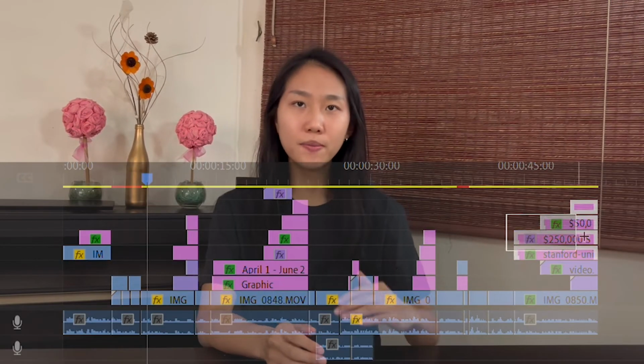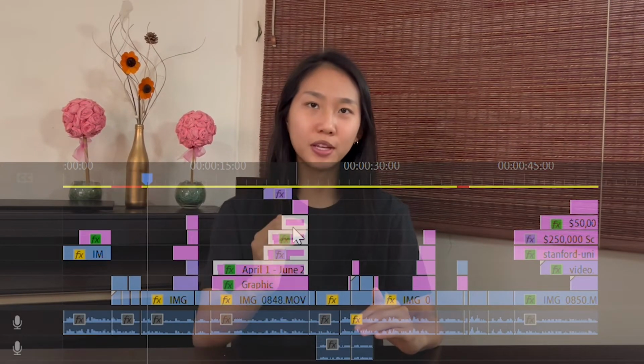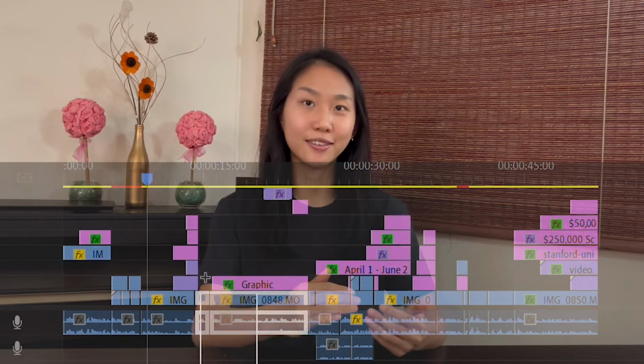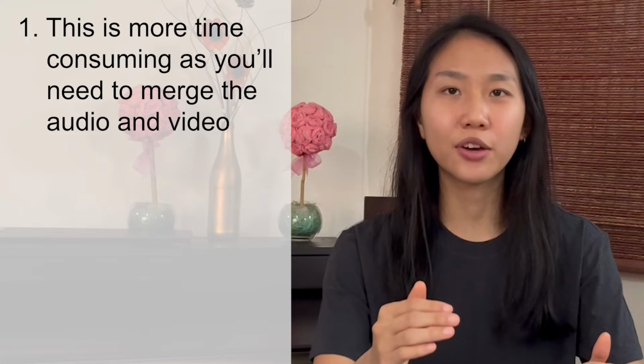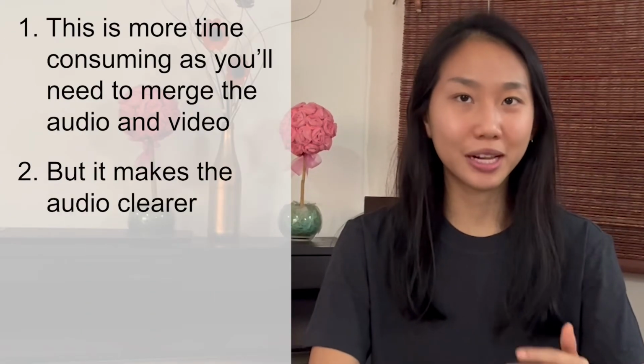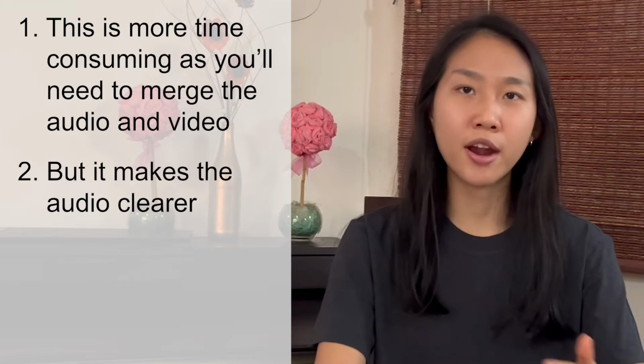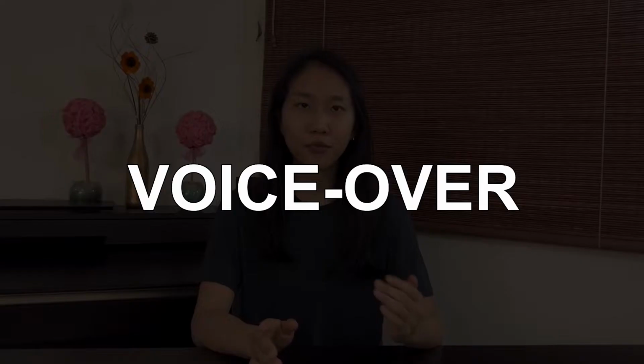So you can have a mic inside your pocket and merge the audio from the mic and the video from the camera together when you're editing. This is more time consuming because you'll have to merge the audio and the video, which is an additional step. But it does make your audio clearer if you're in an area with a lot of background noise. And the third method is a voiceover.